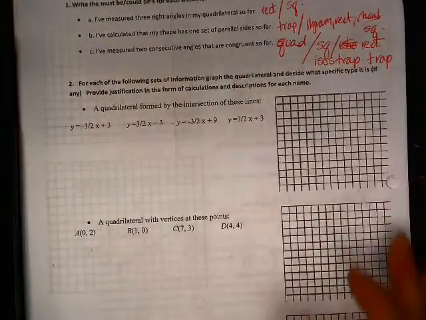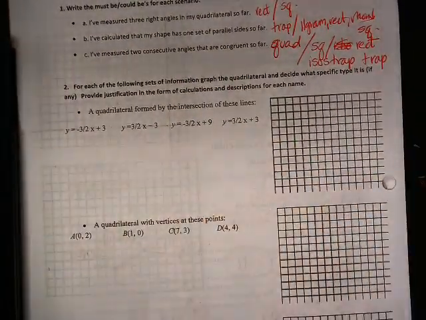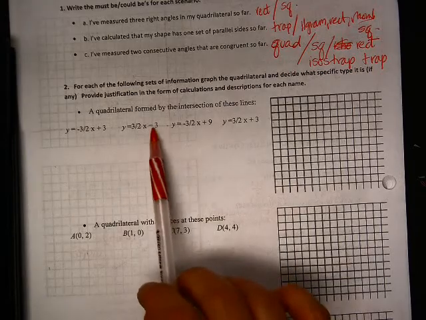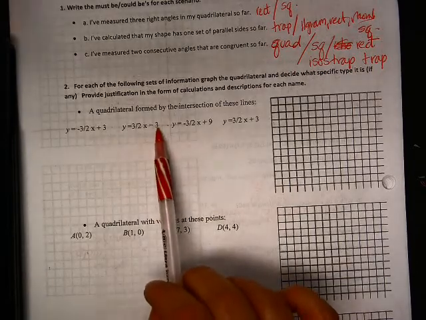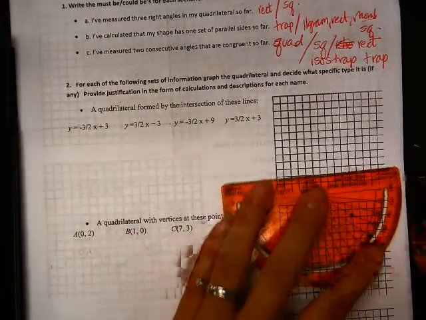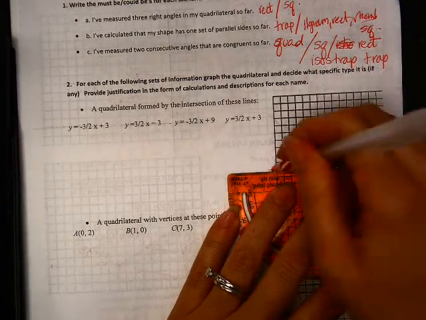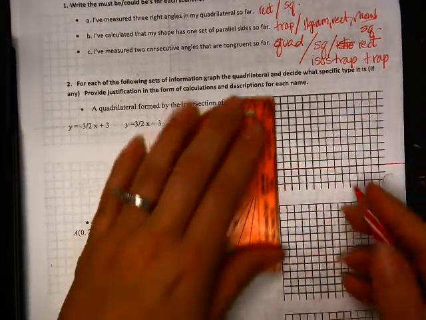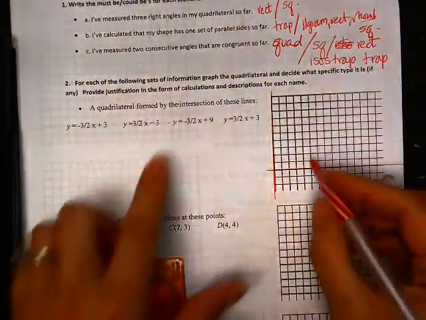All right, let's look at this one. So, we have all these lines, and we need to draw them accurately. I do have a negative y-intercept here, so I am going to give myself some space for that. Everything else looks in the positive, so we'll go ahead and all be in positive.